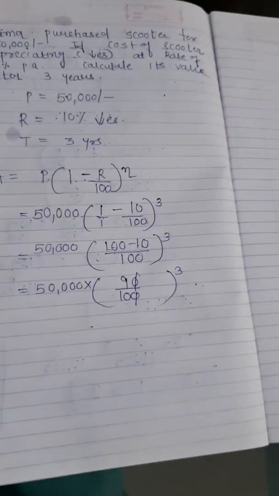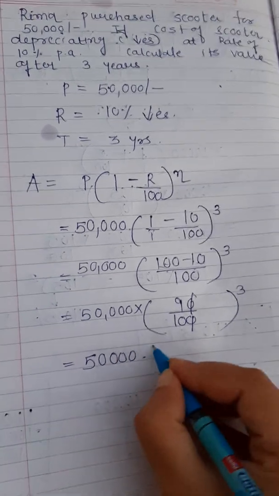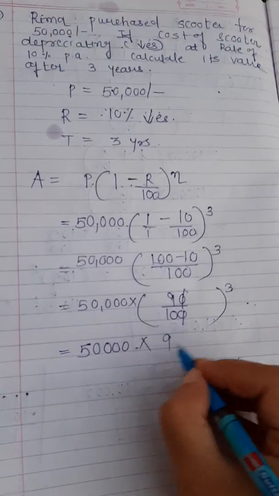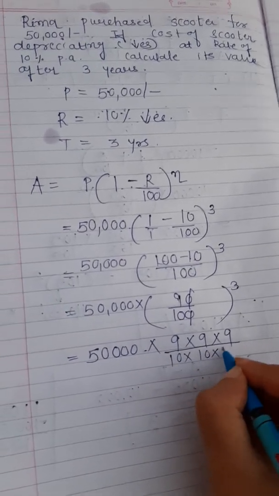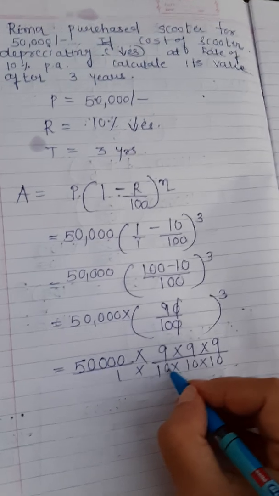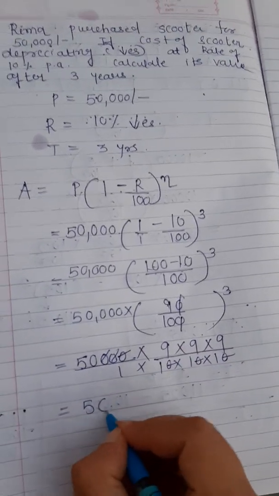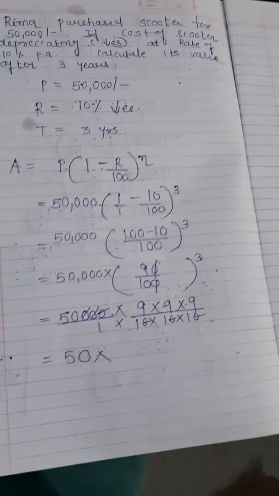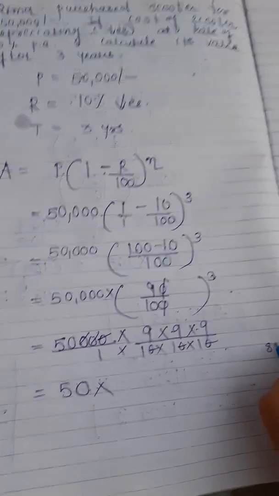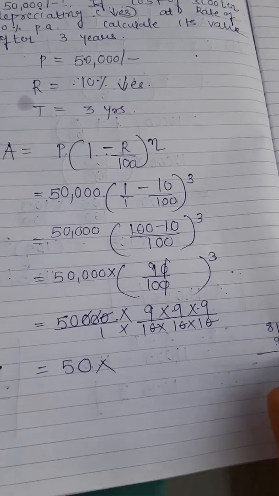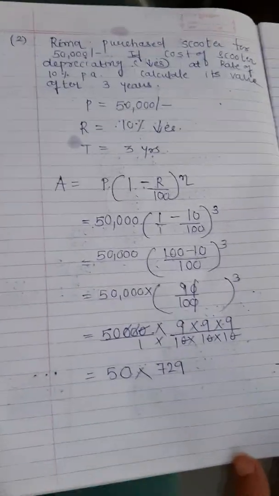One 0 got cancelled, right? So what is left? 50,000 into (9 upon 10) cubed. That means 9 three times upon 10 three times. So 3 zeros got cancelled, 1 2 3, right? Now what is left? 50 into 9 cubed. I know the cube of 9 is 729. I'll just confirm once: 81 nines are... yes, it is right. I remembered it. 9 cubed is 729, right?